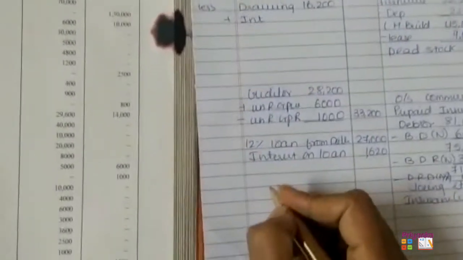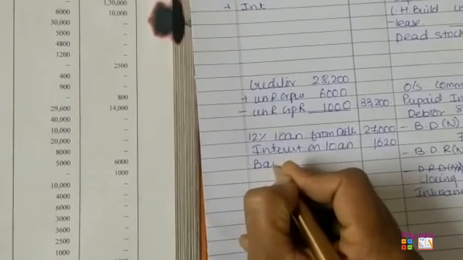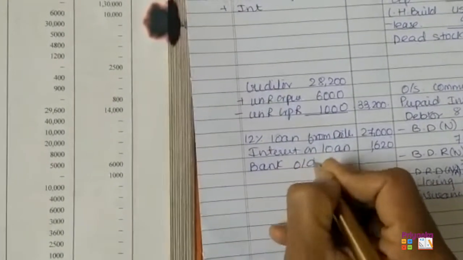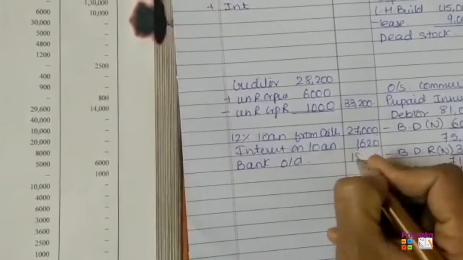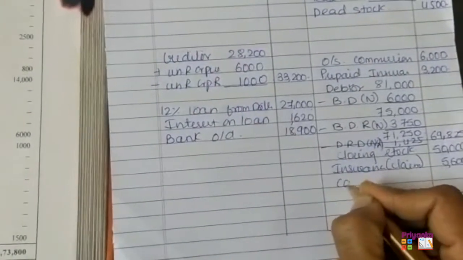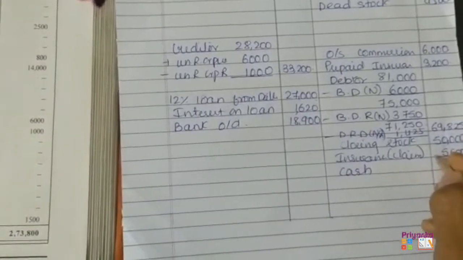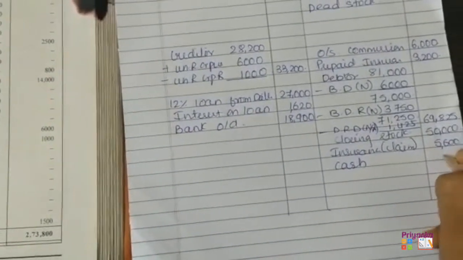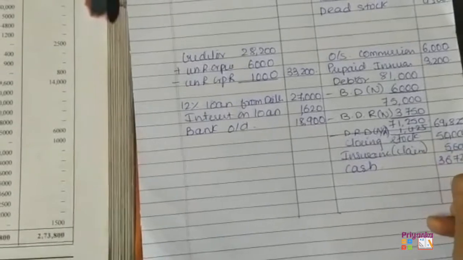So here is the liability, bank overdraft 18,900. Cash balance 36,720, which will come in the asset. Cash 36,720.